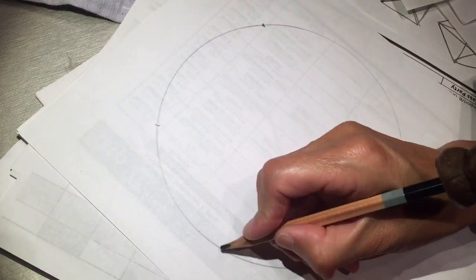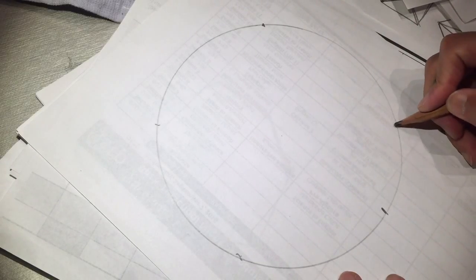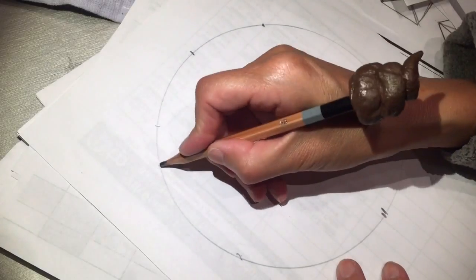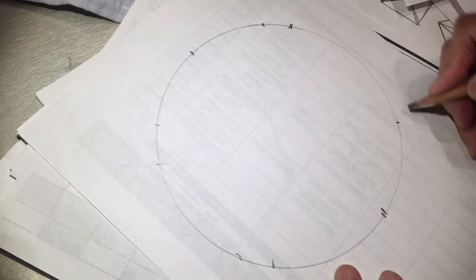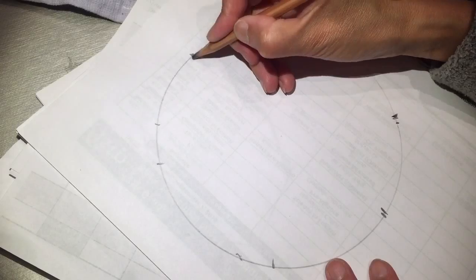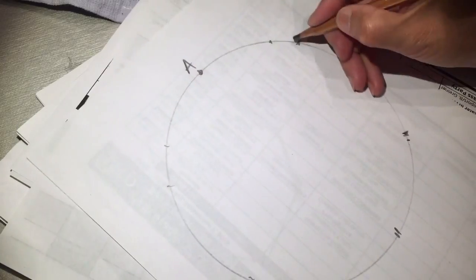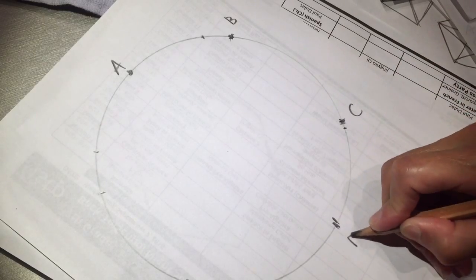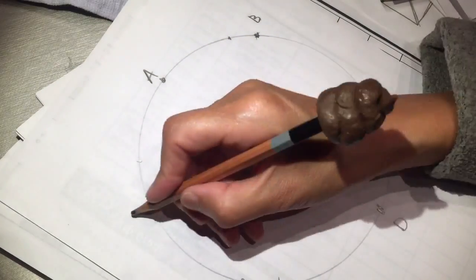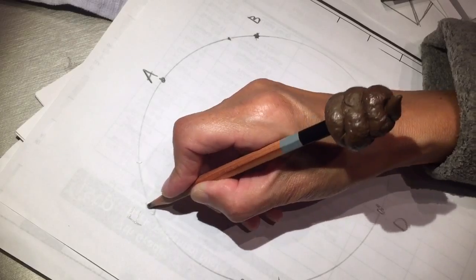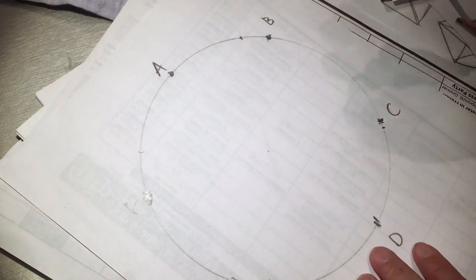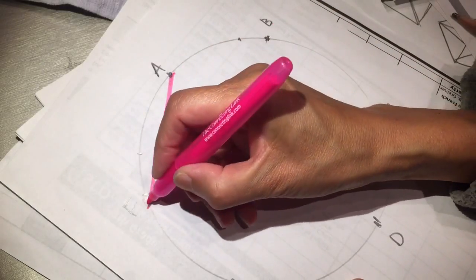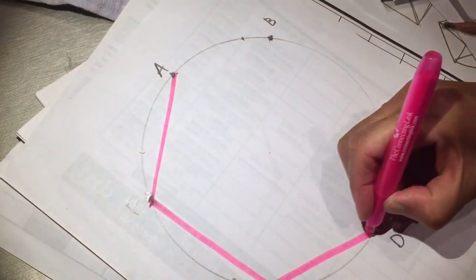1, 2, 3, 4, 5. No, let's do 6. 1, 2, 3, 4, 5, 6. A, B, C, D, E, F. So this time we will try to figure out theoretically, and I will make the shape easier for you to see. 1, 2, 3.